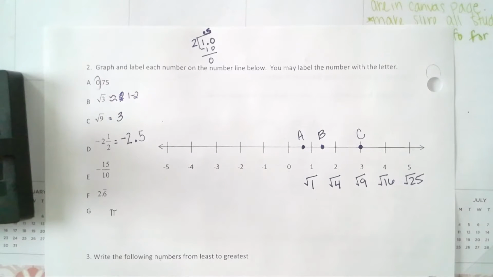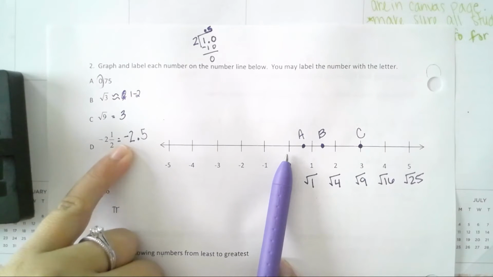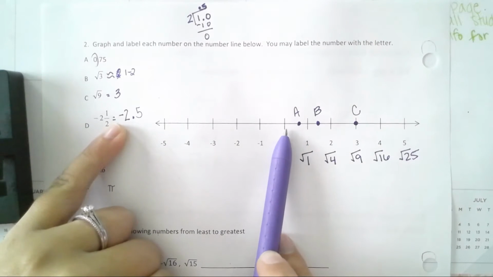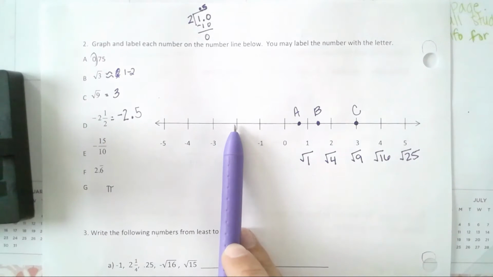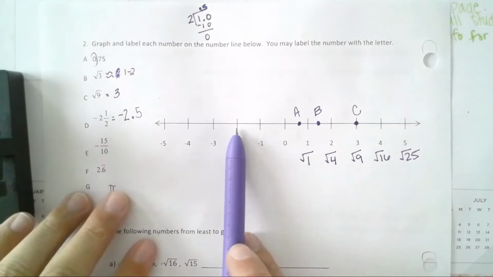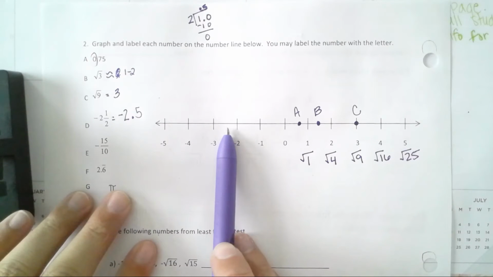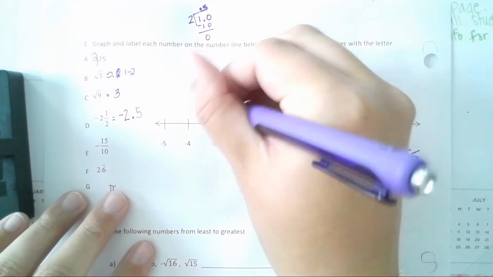Now, since it is negative, a lot of students get a little bit confused when the halves come into play. So I always tell my students to start at 0 and look at that whole number. That whole number is negative 2, so you're going to follow the number line to negative 2, and then you still have half a more to go. So you're just going to go a little bit more to the left, halfway, and that is where negative 2.5 is going to go. So that is letter D.